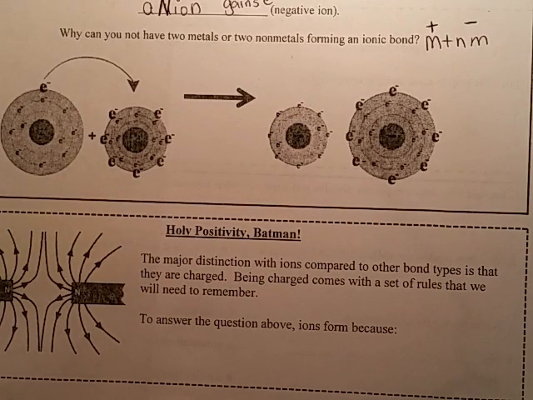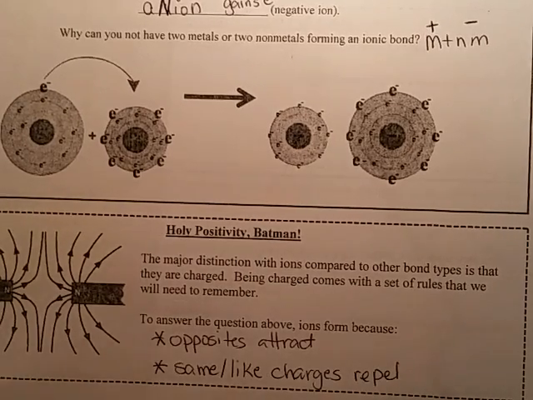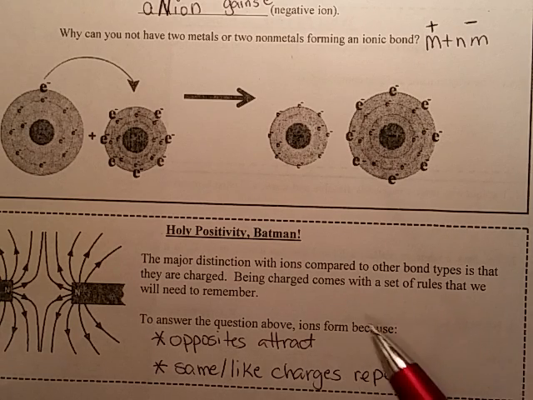Holy positivity, Batman! The major distinction with ions compared to other bond types is that they have these charges. Being charged comes with a set of rules that I would like for you to remember. The answer to the question above is that ions form because opposites attract and the same or like charges repel. This positive, negative, with opposites attracting and like charges repelling, is a very common physical concept.